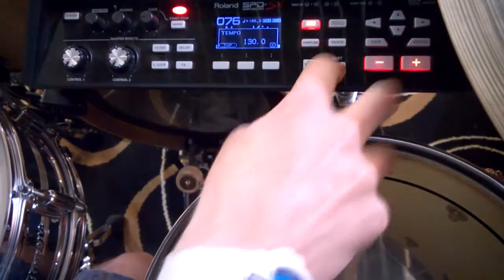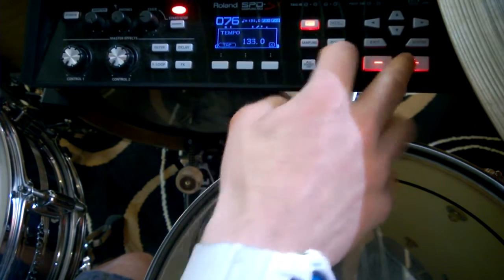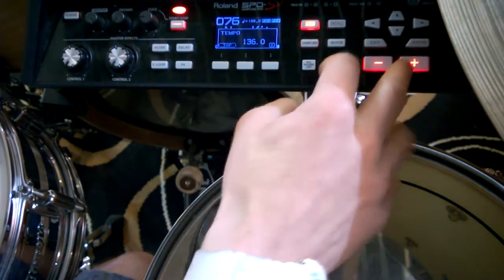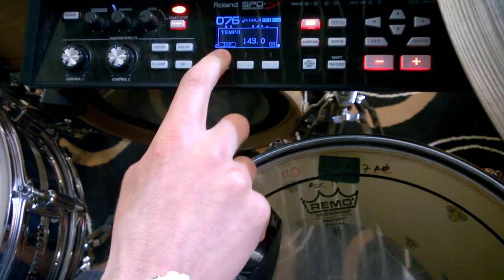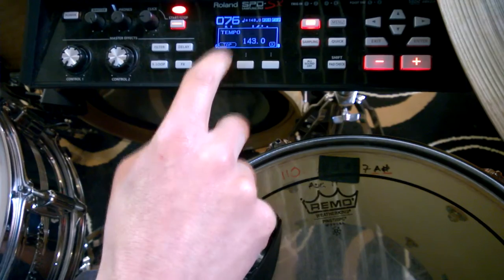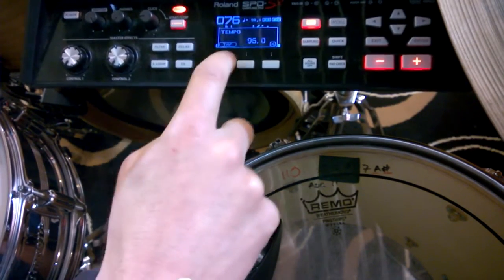So if we hold the shift button down and press up and down, then it goes up by a beat per minute. We can change that to whatever we want to change it to. So here we go, up and down. We've got another function here called the tap function. If I tap this button here, whatever speed I tap at, the click will change to that speed.